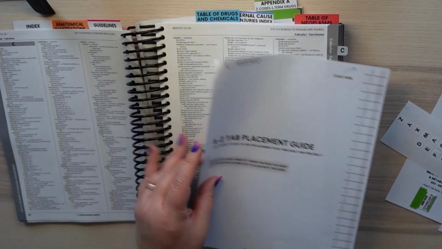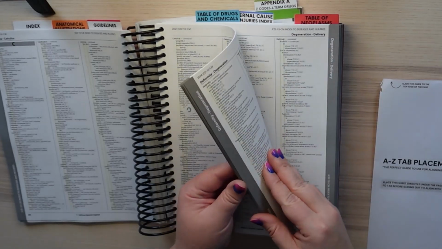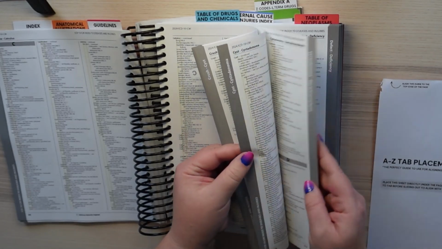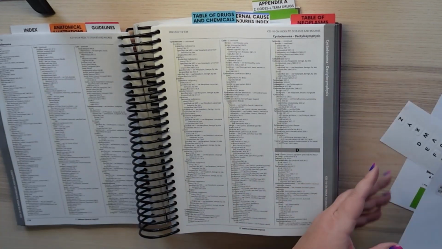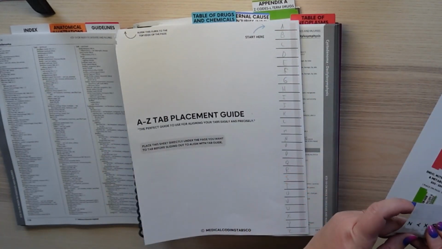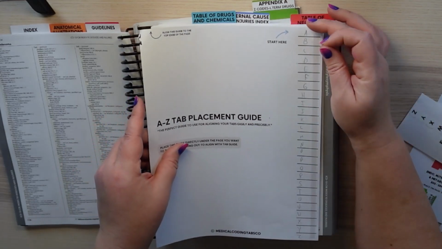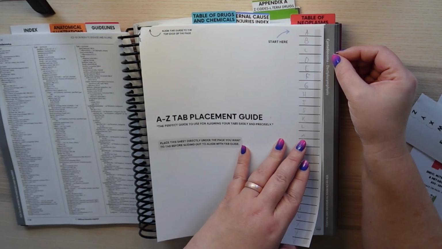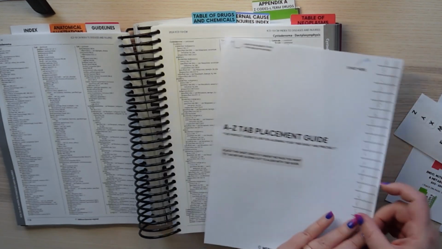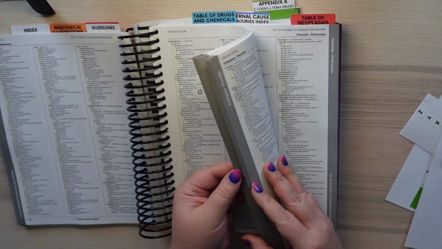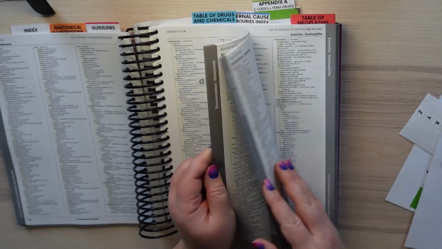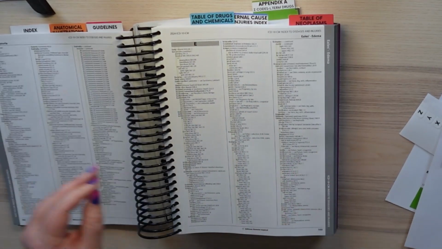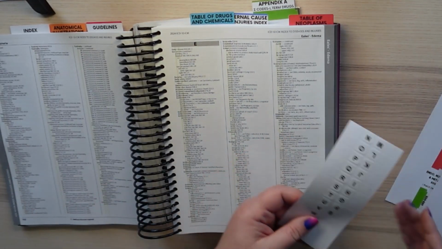Whew. Now we're going to find our D. Here's our D right there. Going to stick that into that spot. Next is our E codes in the alphabetic index. Diseases that start with the letter E as their key term.